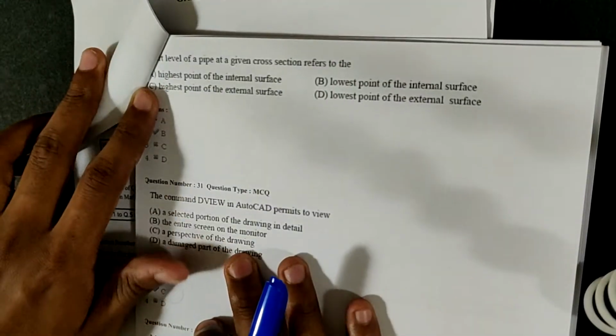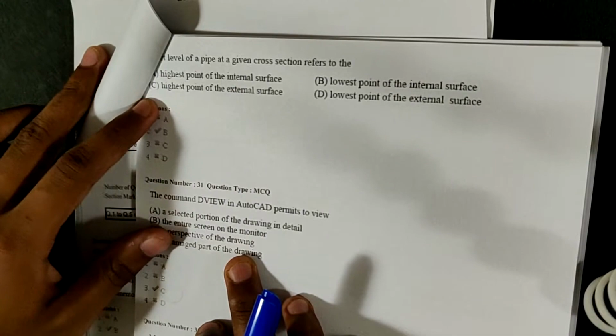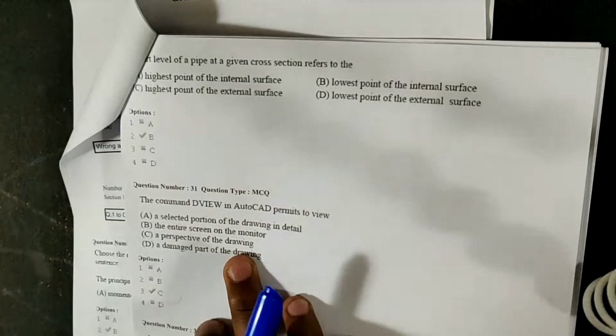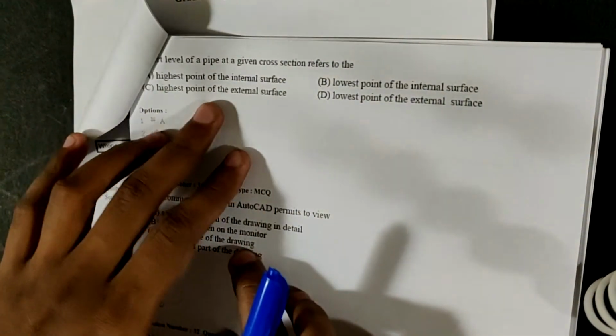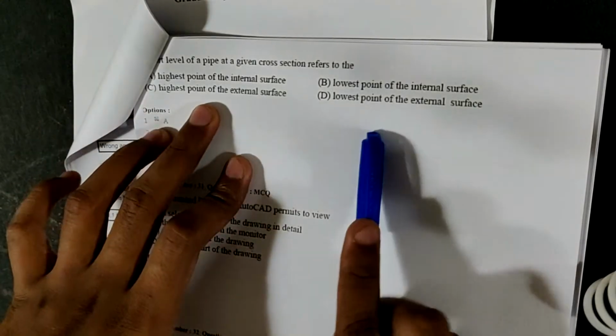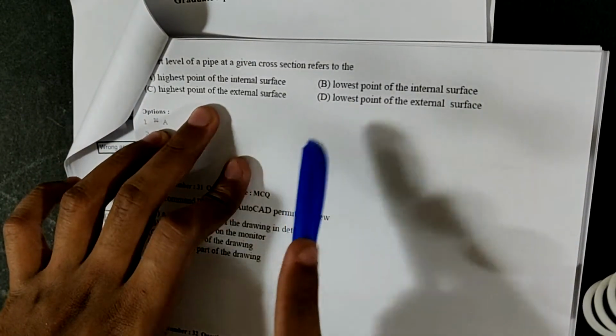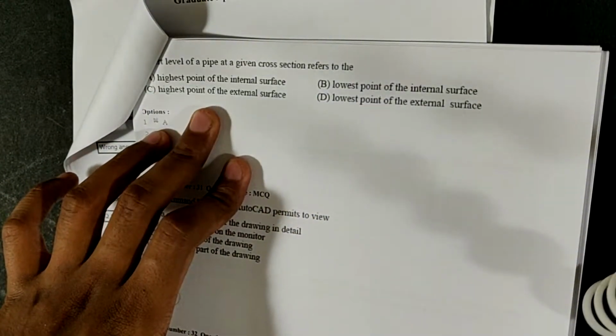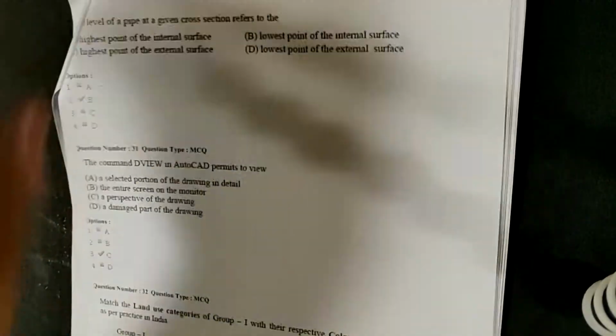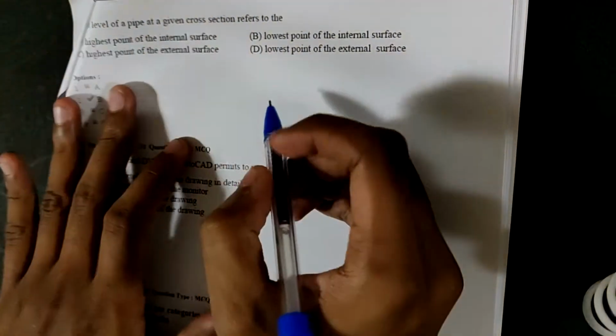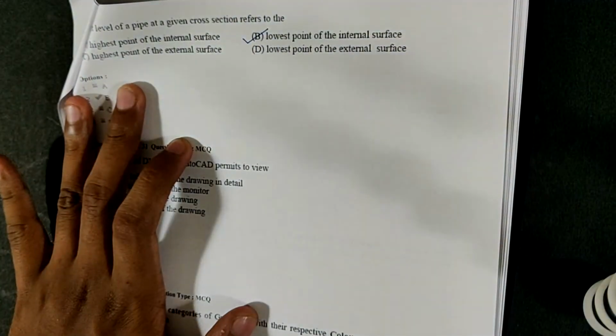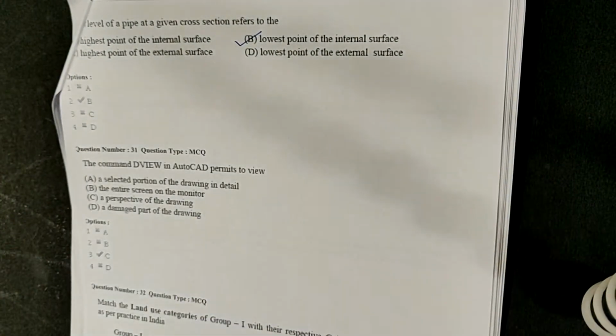The question says, invert level of a pipe at a given cross section refers to the highest point of the internal surface, lowest point of the internal surface, highest point of the external surface, or the lowest point of the external surface. The correct answer is that invert level is the lowest point of the internal surface. I'll show you.